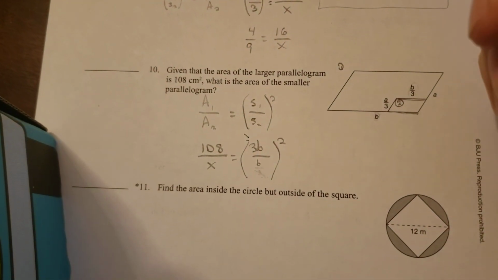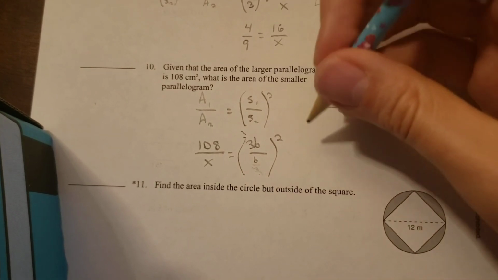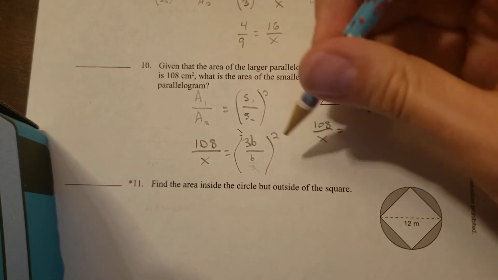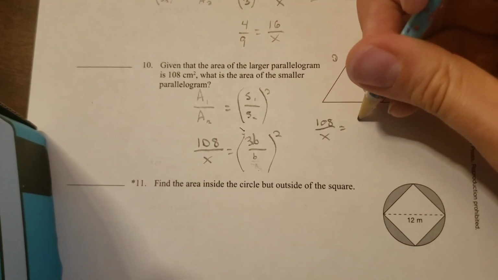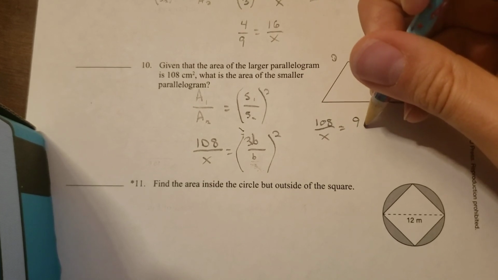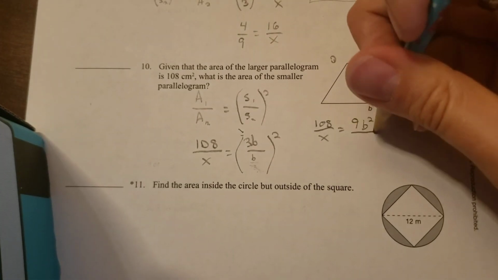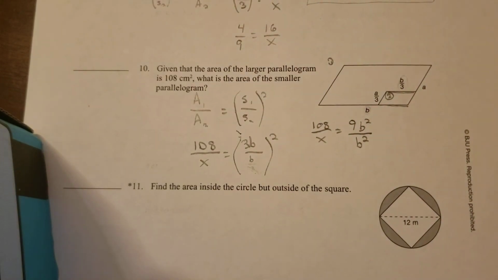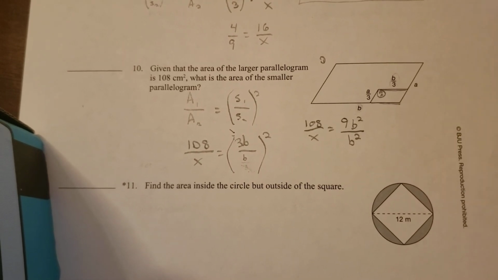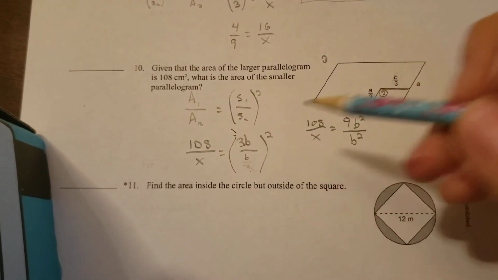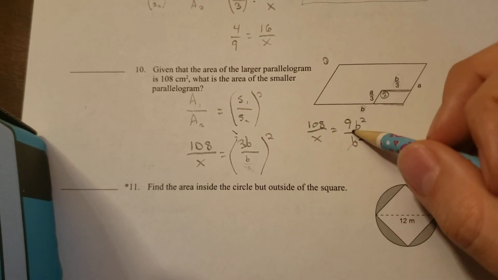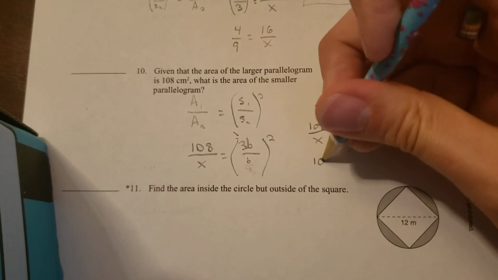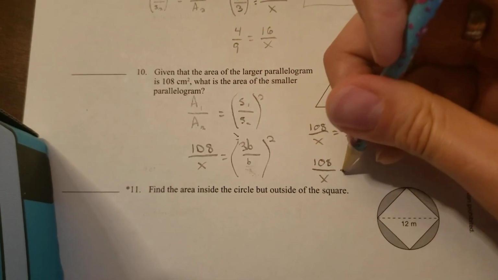And now I need to square it. Okay, so that's going to give me 108 over x equals, this is going to be 9b squared over b squared. Now this might look like some funny business, but what am I going to do with my variable? I'm going to simplify that. That gives me 108 over x equals 9.